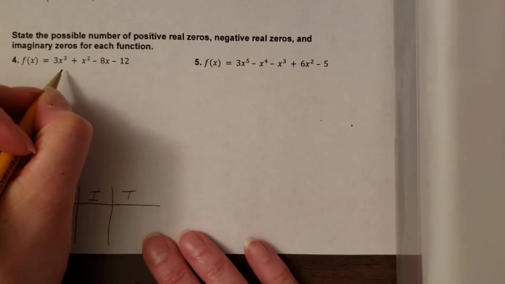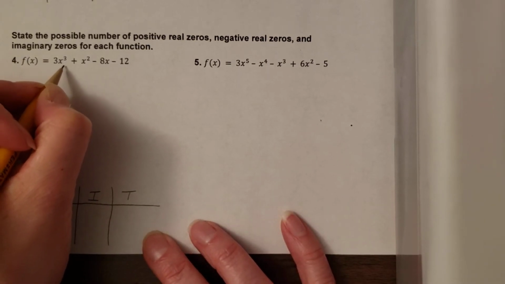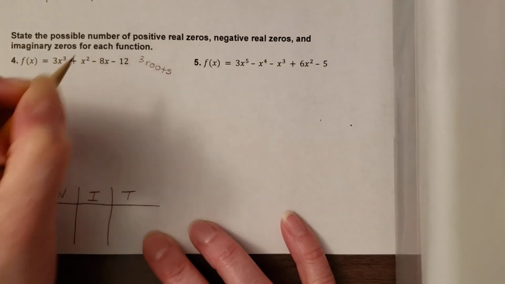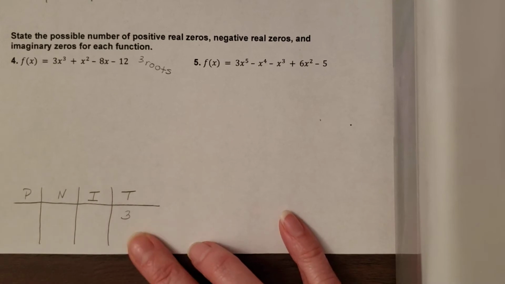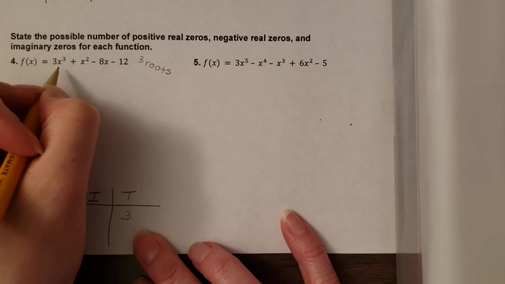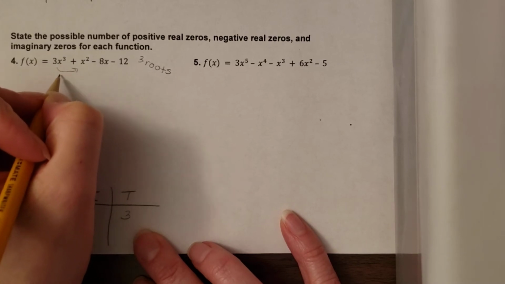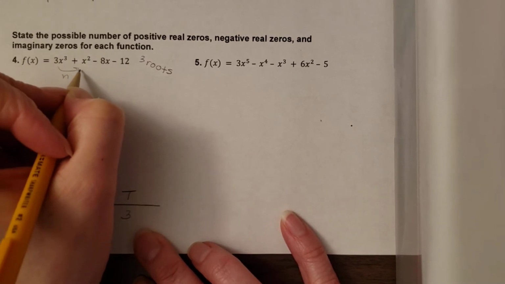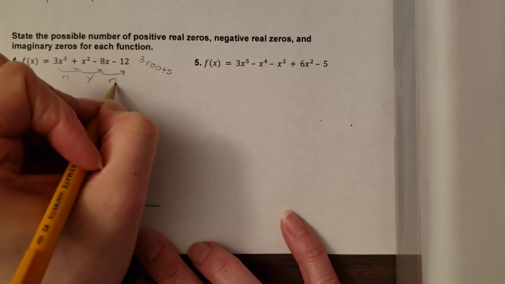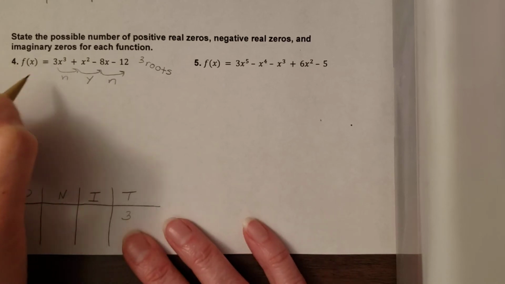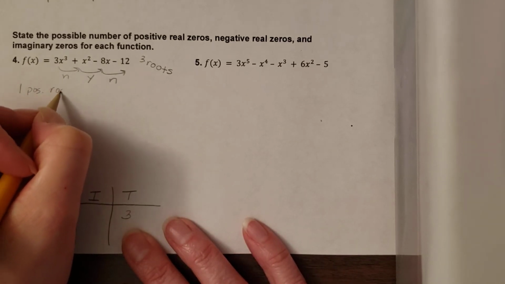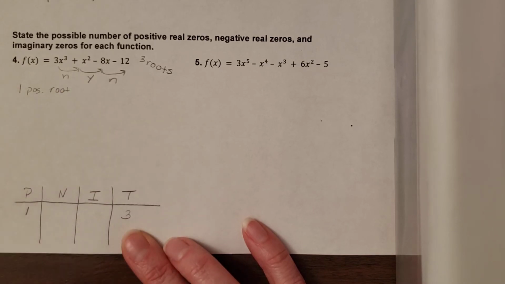All right, so first, let's look at the equation as it is. How many roots are we going to have total? 3 roots. So we know down here we're going to have to total 3. Let's see how many more times we have to write it. So let's look. First term to second term, is there a sign change? No. Second to third? You bet. And third to fourth? No. So this means there's one positive root. So I'm going to put 1 in there.